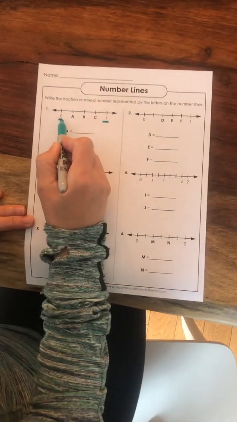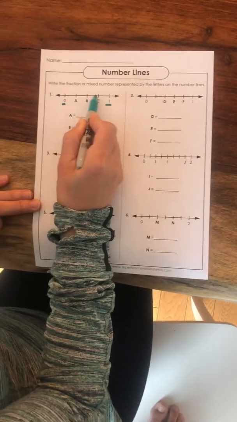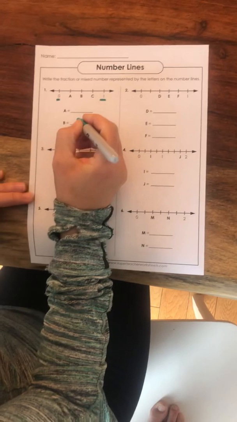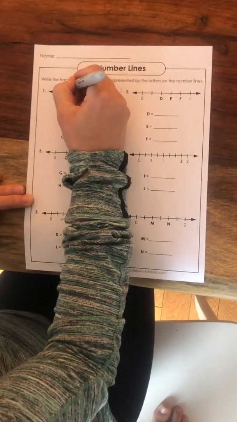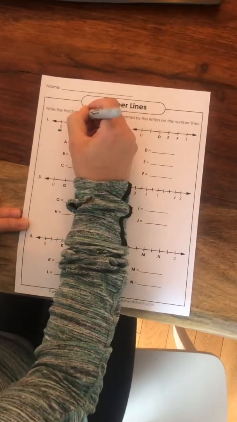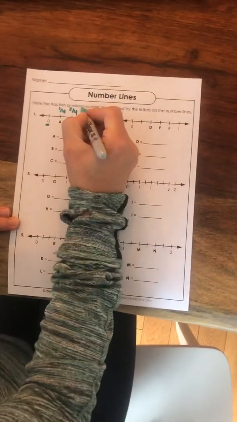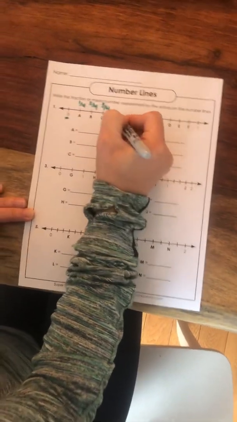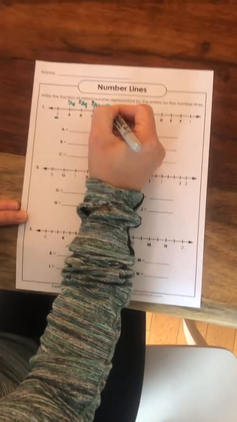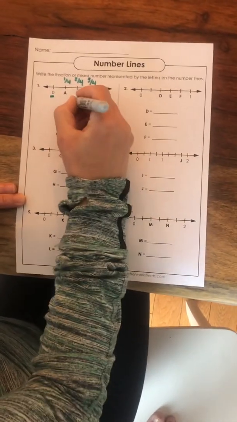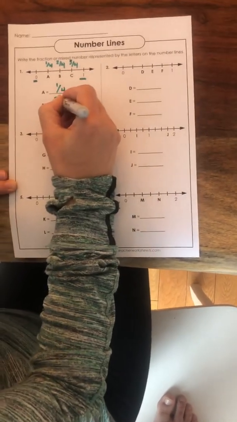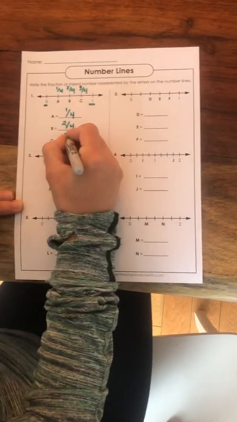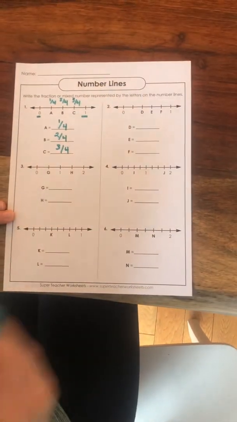So this is divided into 1, 2, 3, 4. So it's going to be quarters. So this is going to be 1 out of 4 pieces, 2 out of 4 pieces, 3 out of 4 pieces, and then we know this is 1 whole, or you can say 4/4. So A is going to be 1/4, B is going to be 2/4, C is going to be 3/4.